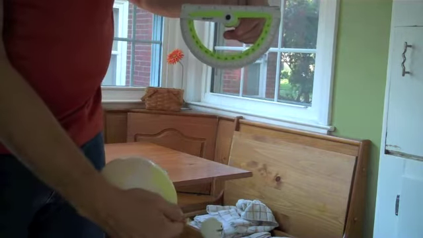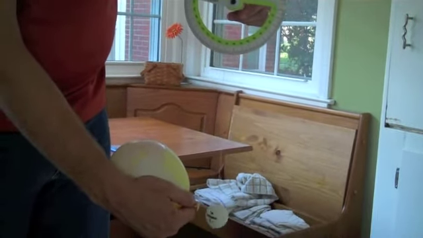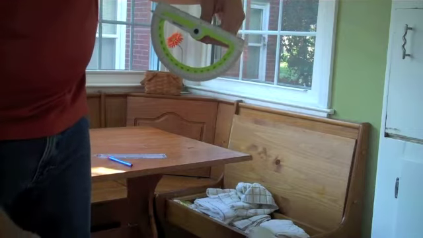One more time with the little balloon. See if we can get it back up to 40-ish or so. And here we go. 1, 2, 3. Yeah, it went up to 40 again about.